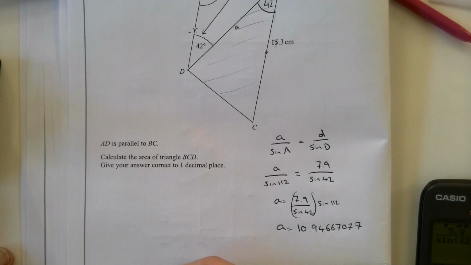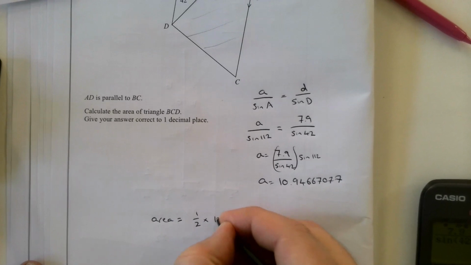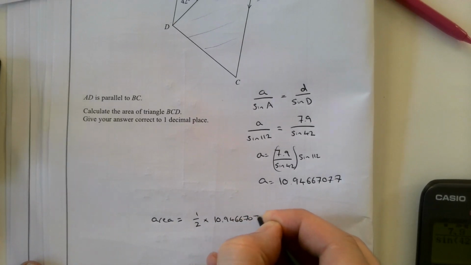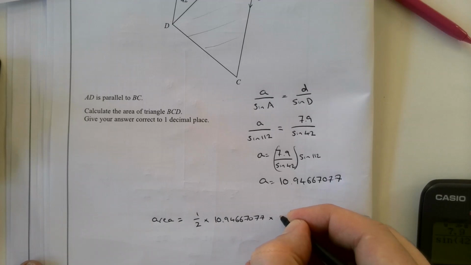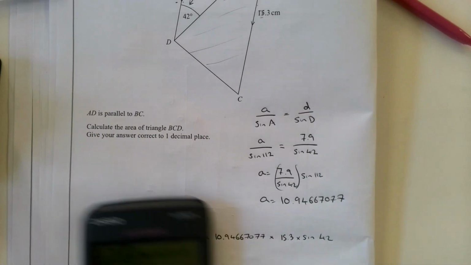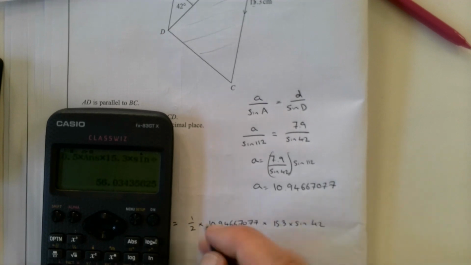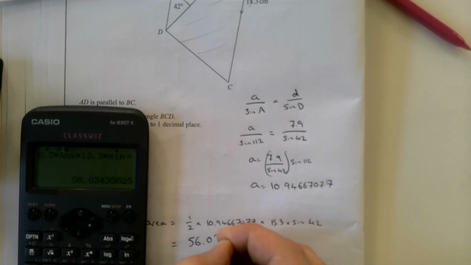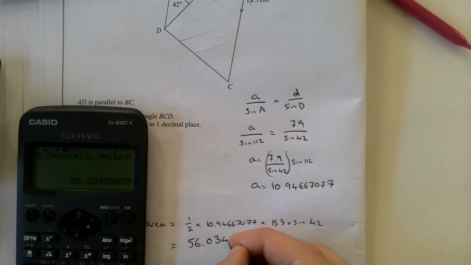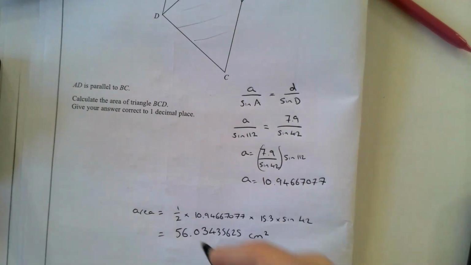So I'm going to do area equals half times the number I've just got times 15.3 times sine 42. So I'm going to type that in, a half times answer times 15.3 times sine 42. And if I type that in, my area is 56.0343565 centimetres squared. It says give your answer correct to one decimal place.